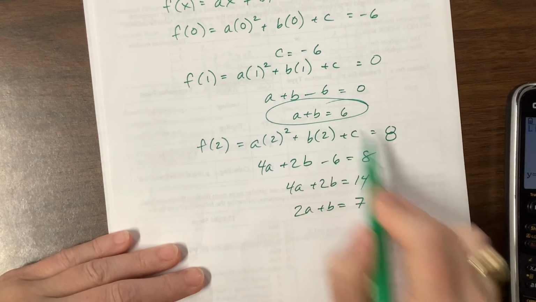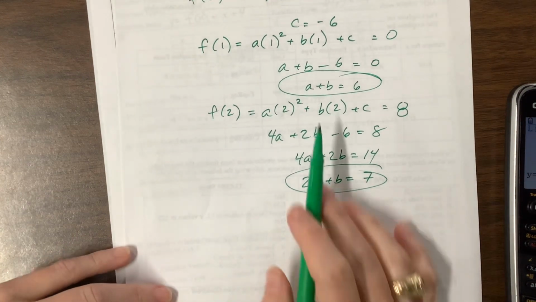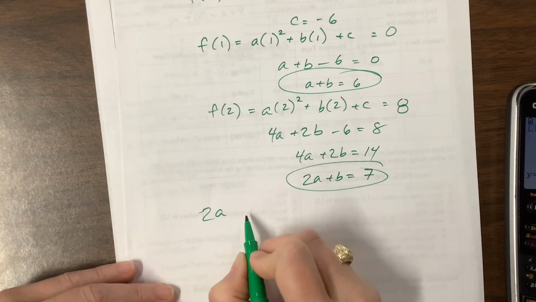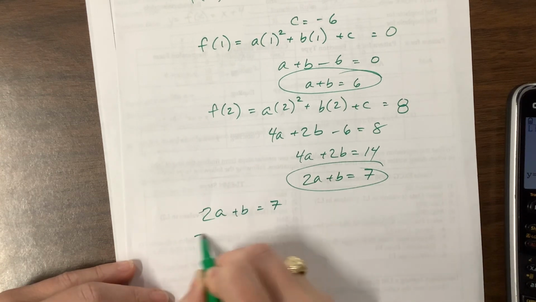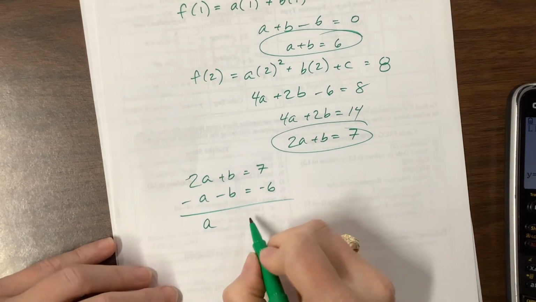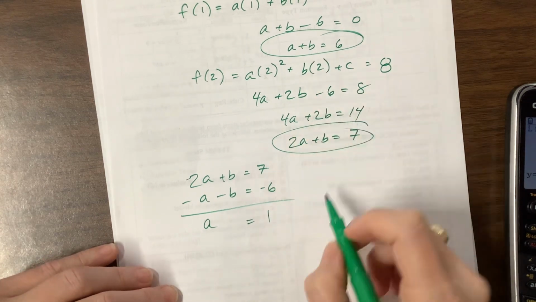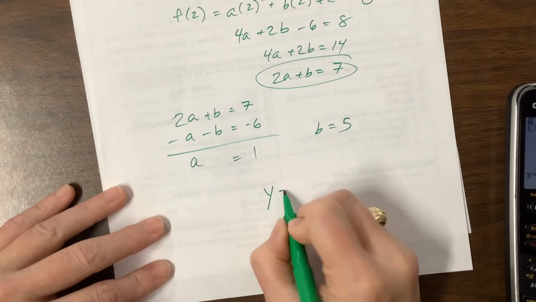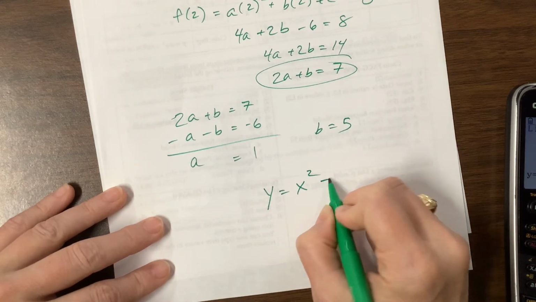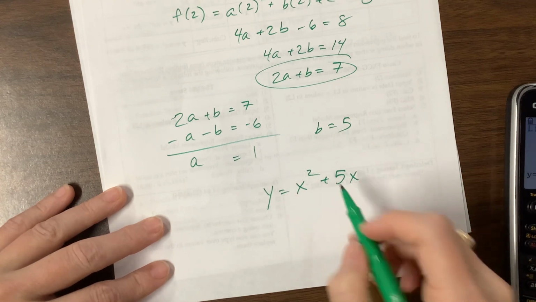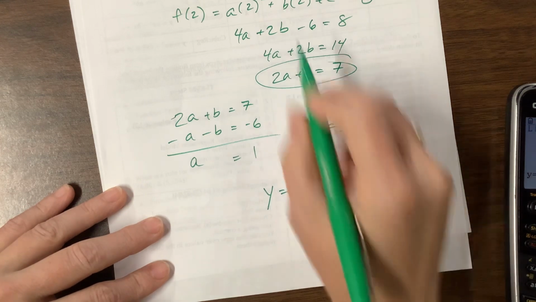And now I'm using these two to solve a system. Let's multiply through by -1 right here. So I have 2a plus b equals 7, and -a minus b equals -6. I can do elimination. a equals 1. When I plug that back in, b would equal 5. Either way I do that, b would equal 5. So my equation is y equals ax squared plus bx plus c. a was 1, b was 5, c was way up there, -6.